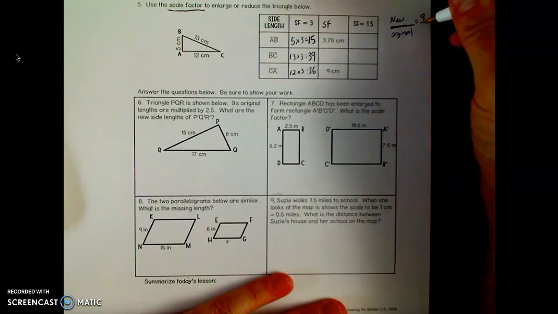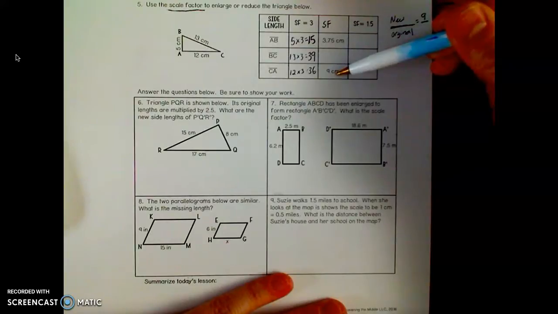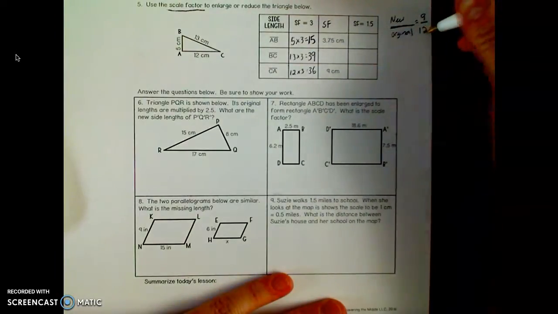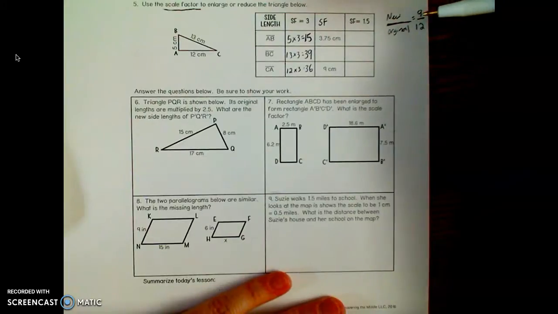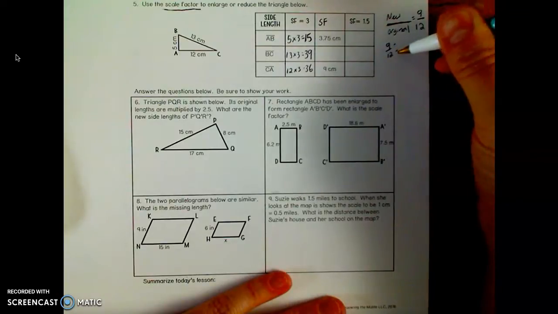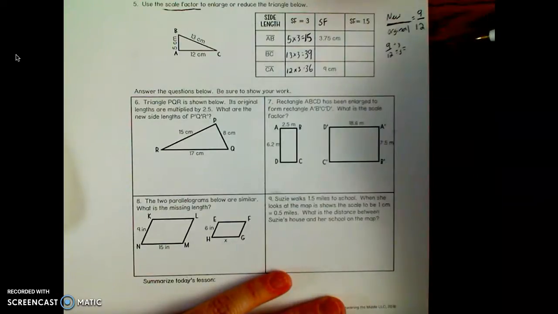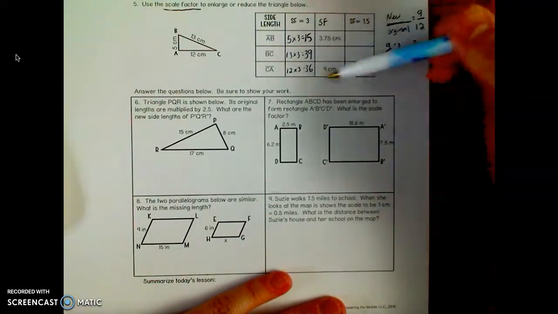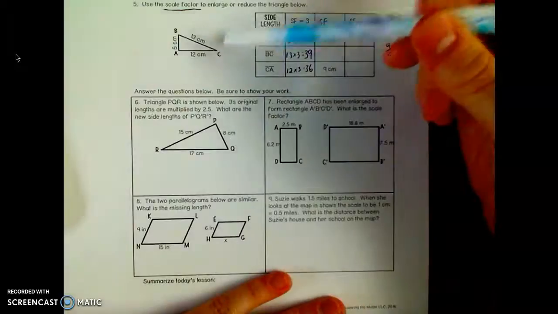9, the new side length of CA, divided by the original, which is 12. Ooh, this is going to be a fraction, I can tell, because the top is smaller than the bottom. So I could leave it as a fraction and reduce my answer. Looks like I can divide by 3 on top and bottom. 9 divided by 3 is 3. 12 divided by 3 is 4. So our scale factor, this new triangle, is going to be 3/4 the size of this one.